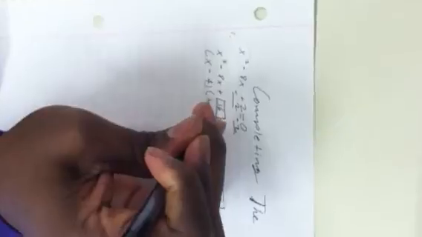Now let's look at this. X squared minus 8x plus 16 is a perfect square trinomial. So now to factor this trinomial, you would multiply x minus 4 times x minus 4. And that is really just x minus 4 squared. Don't forget to label all your steps.